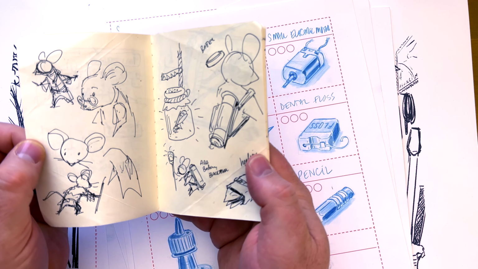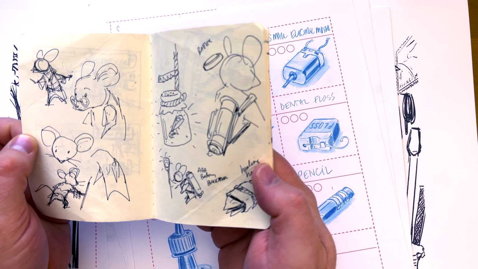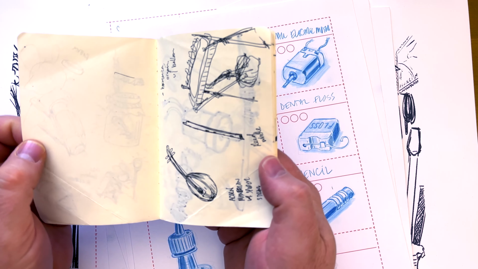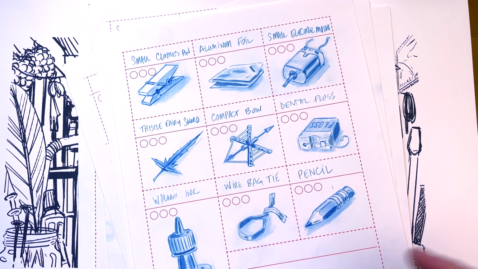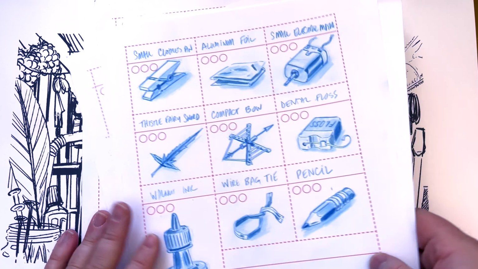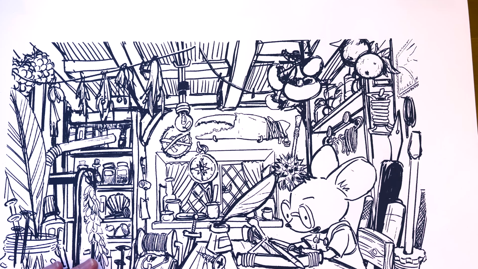and in the next month here, as we finish up the project and continue wrapping up the campaign and getting things ready for print, I'm going to be drawing as many items as I can to fill these over 100 items.